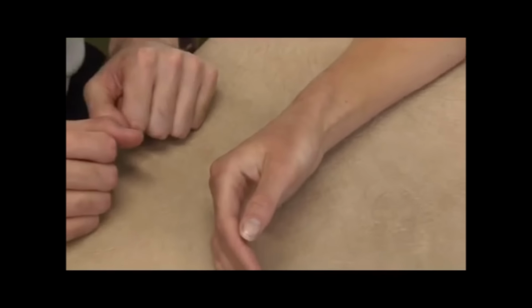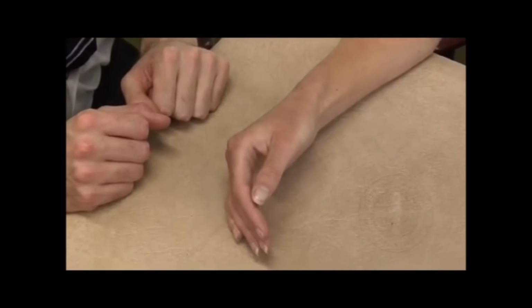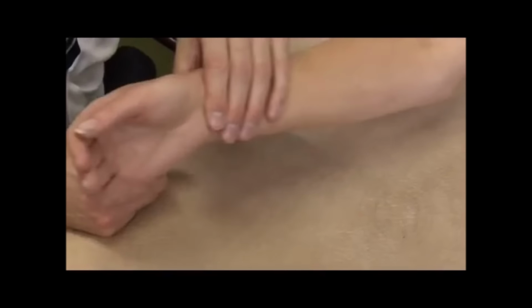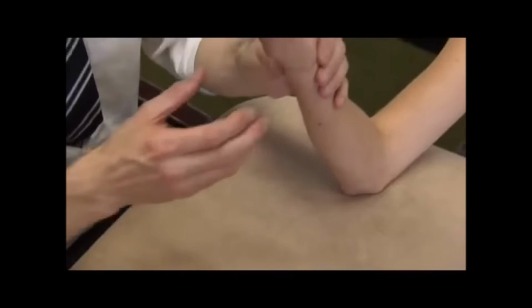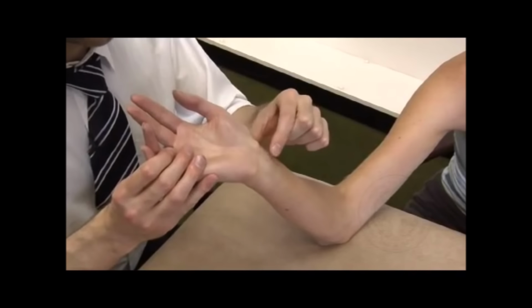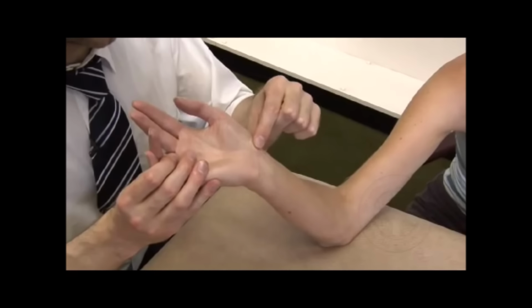The scapholunate ligament can be assessed by Kirk-Watson's test. If you have the patient with a flexed elbow, you palpate the pole of the scaphoid, which is just distal to ECR.